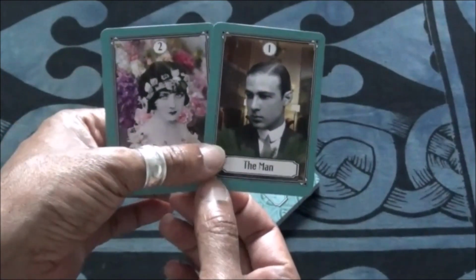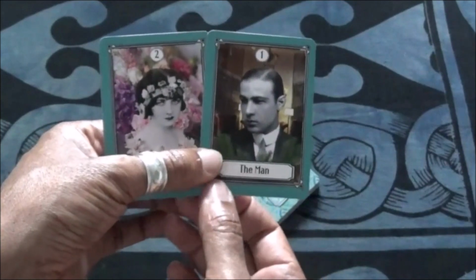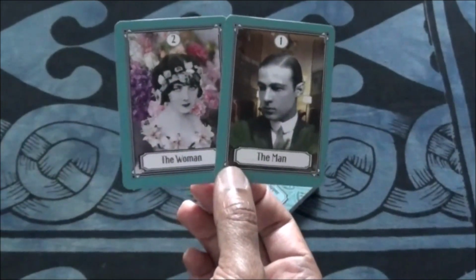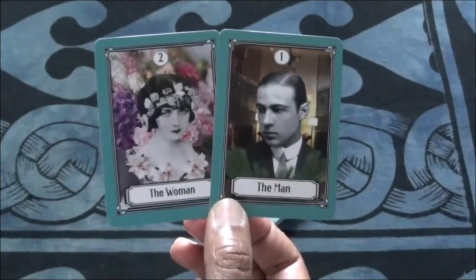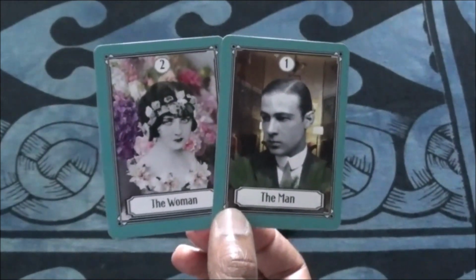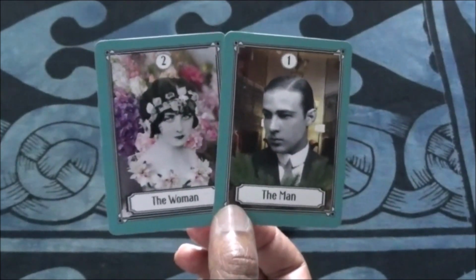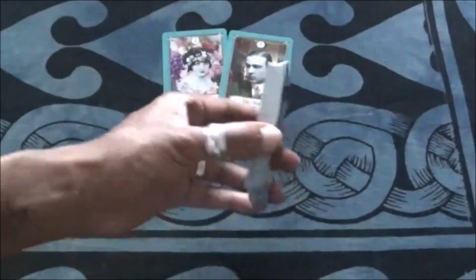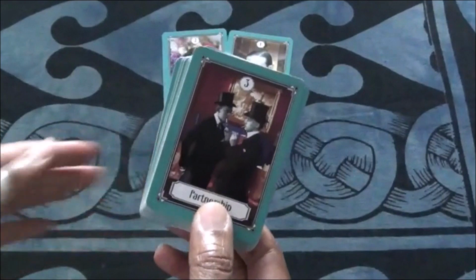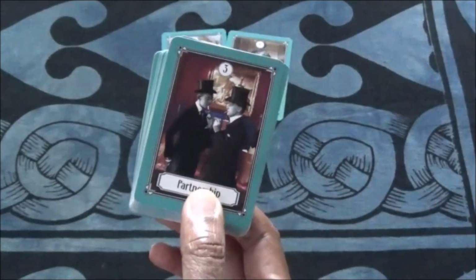If the subject of the reading is a man or it's for a man, then you would need the man card or main person 1. And this would be either the gender that the person is or the gender that the person identifies as, one or the other, right? But you would need one of these two cards first. So I'm going to put these back down because the next card you would need is a card that represents the goal that the person wants to achieve.